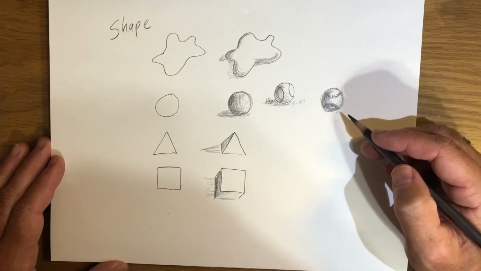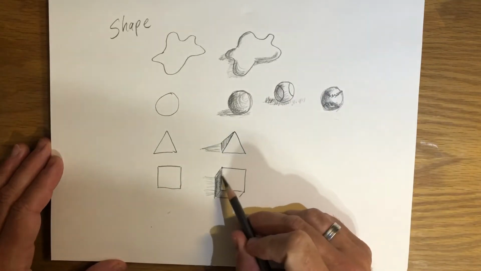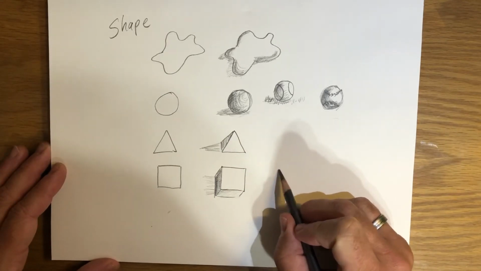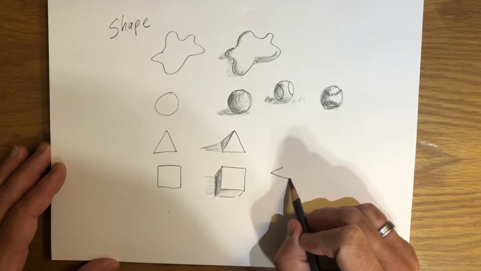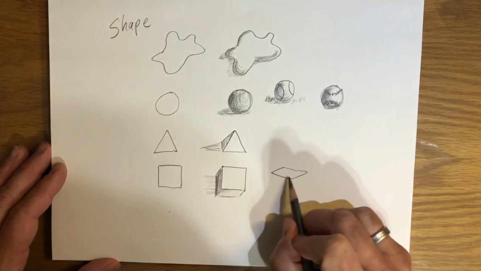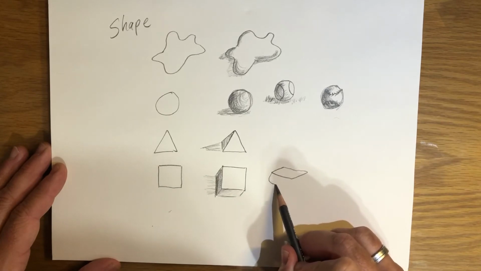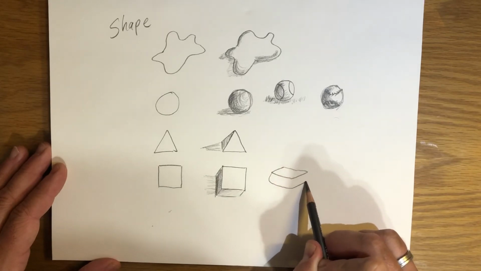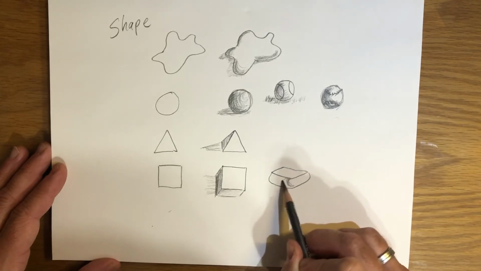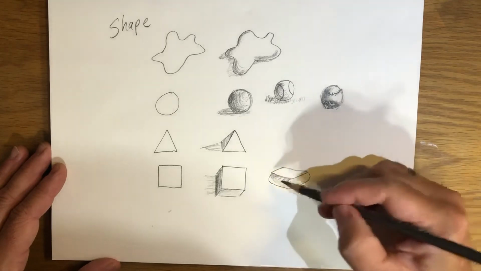But let's take a combination of a cube and make it a little more organic looking and use it to draw a rock. So another way to draw a cube is more at a diagonal. So I'm making a roughish version, and I'm going to make it look sort of like a rock, or maybe a stone or a brick.